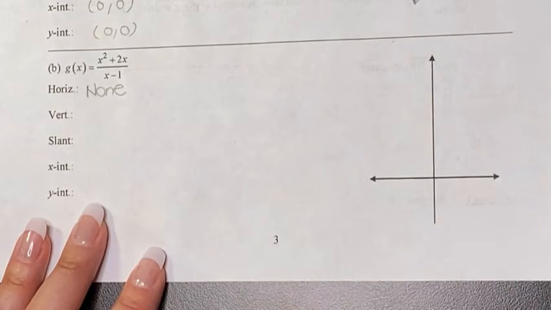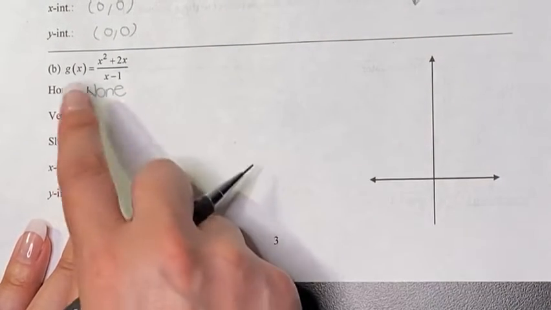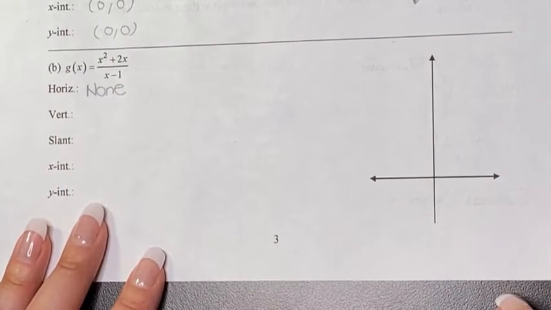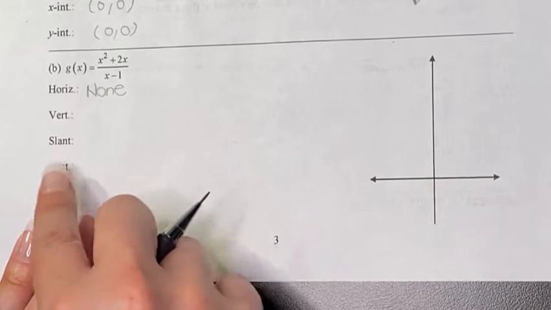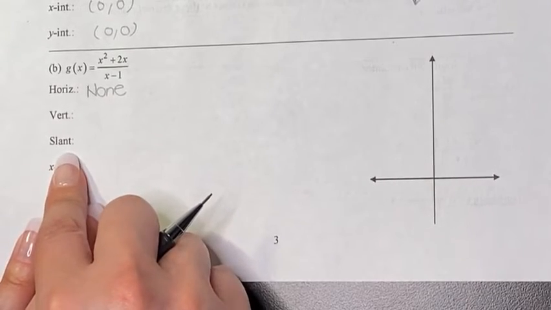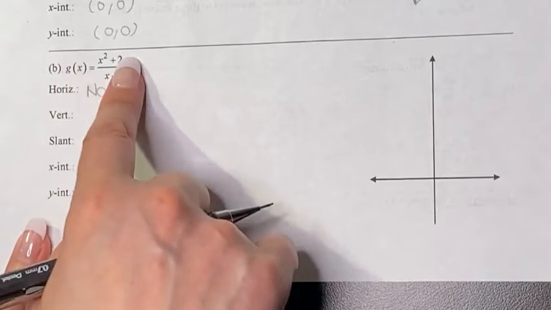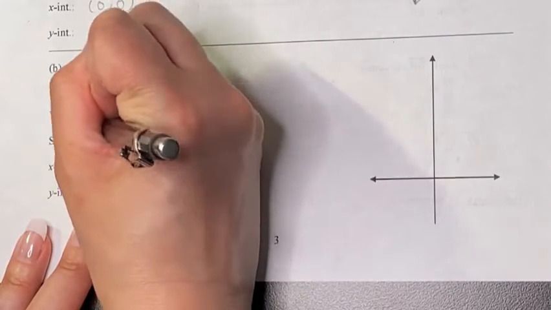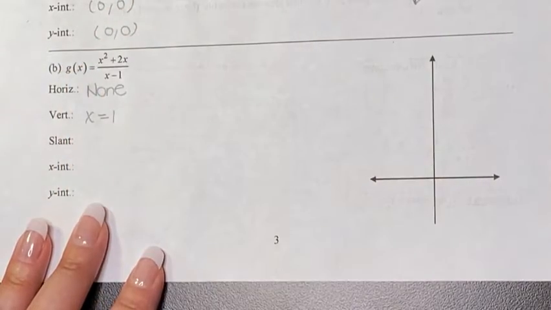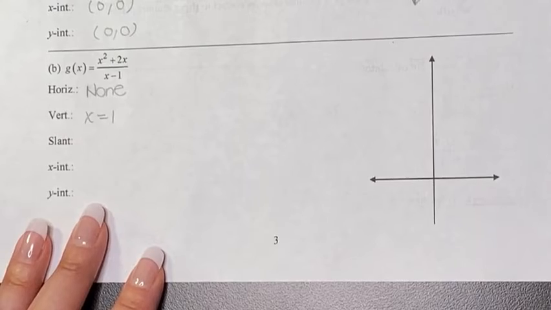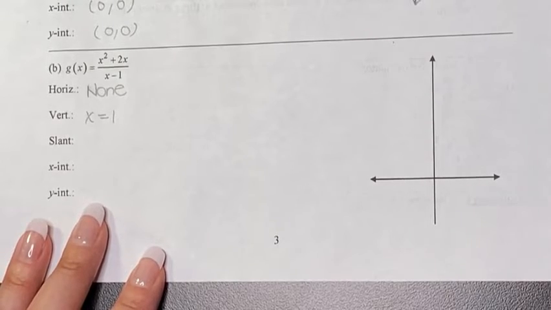Okay, if you remember back in Algebra 2, that one tells you that there's no horizontal asymptote, which tells you that there is a slant asymptote. But first let's do the vertical. The vertical is pretty easy to see since nothing cancels. You know that that's going to be x equals 1, that's going to be your vertical asymptote, and after that let's find the slant asymptote.